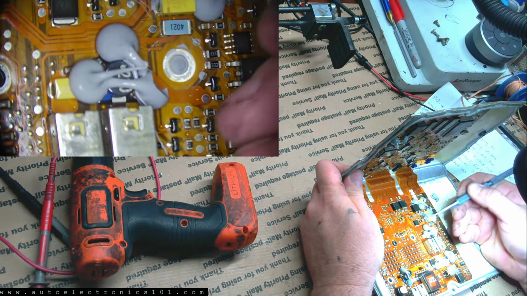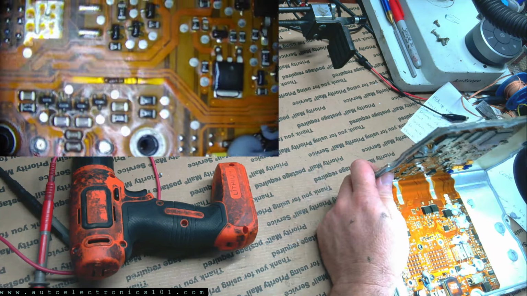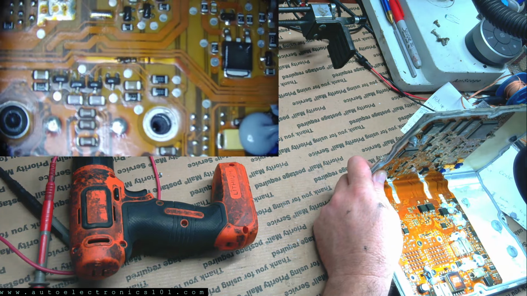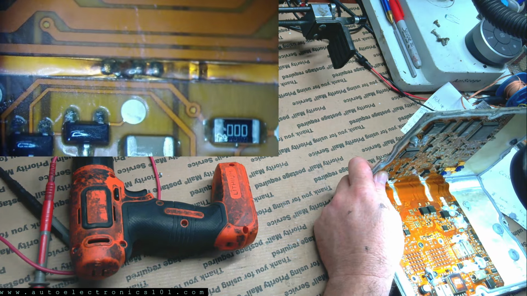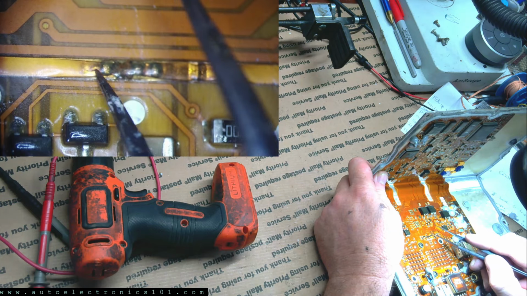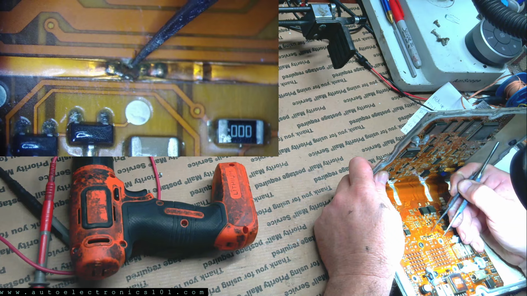Let's see if we have any other problem. Man, I can't believe something that bad didn't show any issues, because it's completely burned open with the tester. I really don't know what this line is. Or maybe it's just making just enough connection.